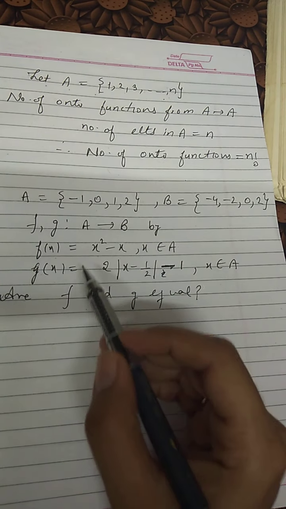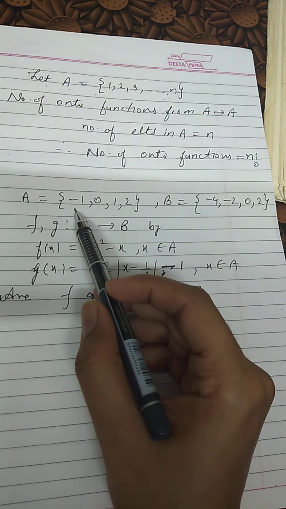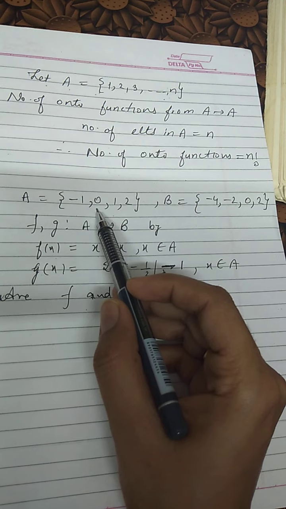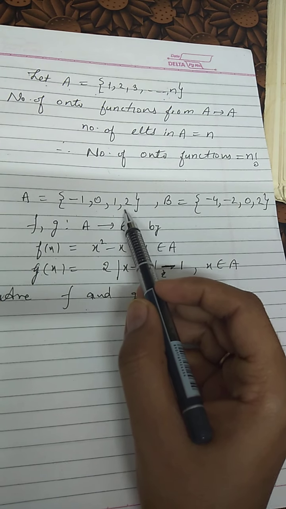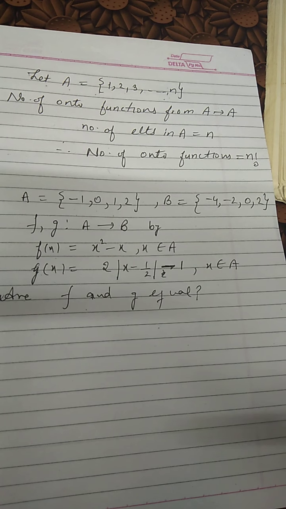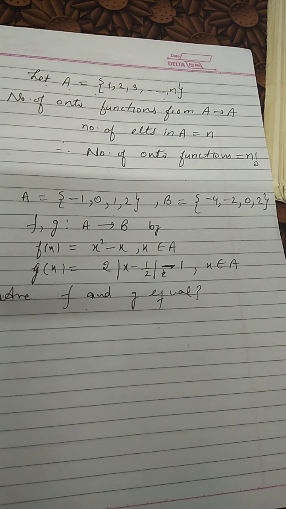That means what we will do, how many elements are there in the domain? 4 elements are there. I will find f of -1, g of -1, f of 0, g of 0, f of 1, g of 1, f of 2, g of 2. If under these two functions f and g, the image of -1 under f is equal to the image of -1 under g, the image of 0 under f is equal to the image of 0 under g, if it comes true, that means the functions are equal.